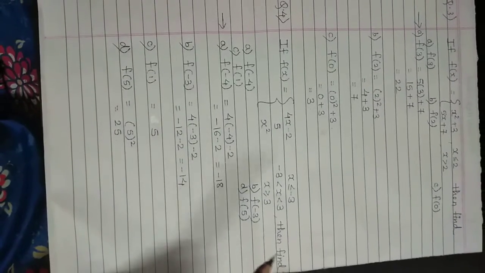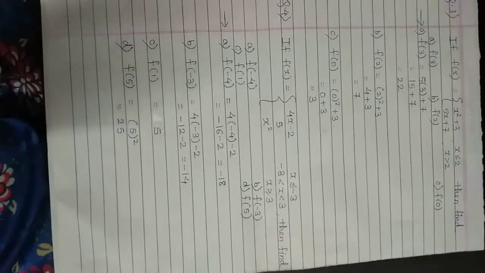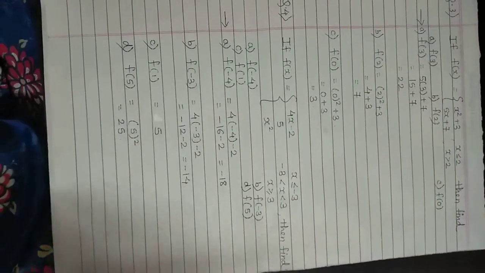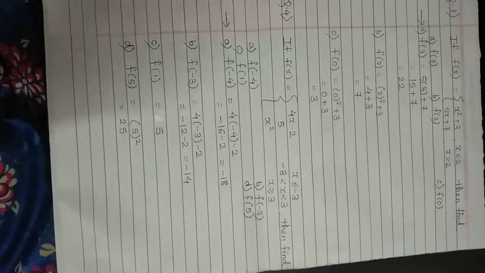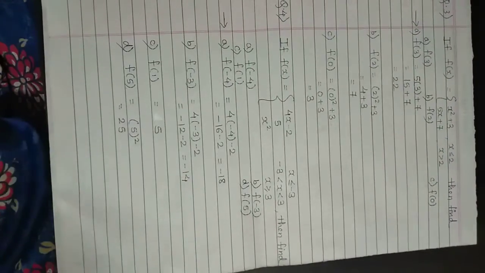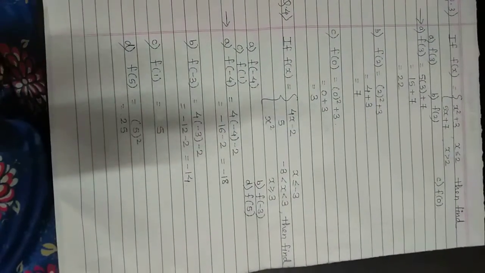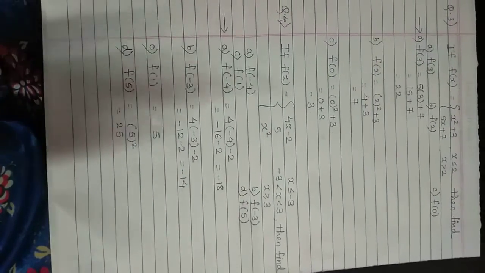As we go from left to right, the value increases. Minus 3 is greater than minus 4, minus 2 is greater than minus 3, minus 1 is greater than minus 2, and so on. But as we go from right to left, the value decreases.